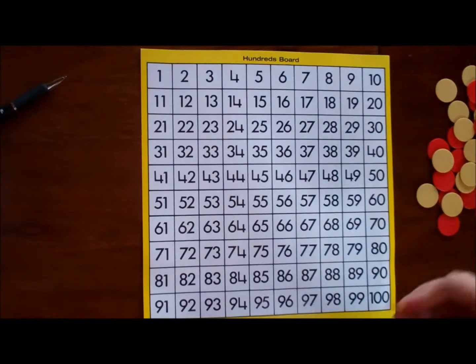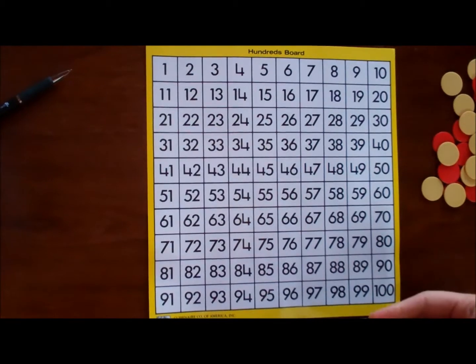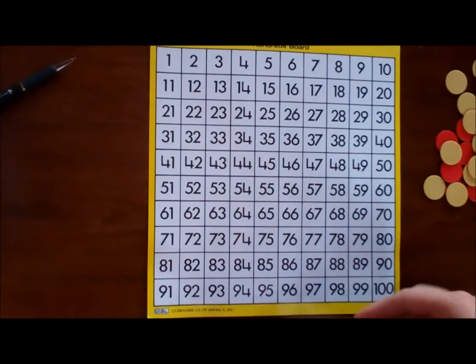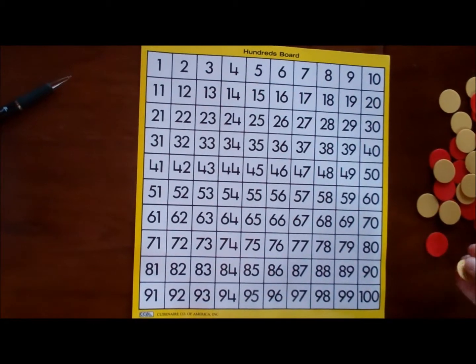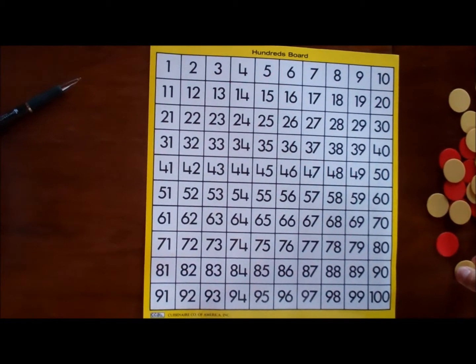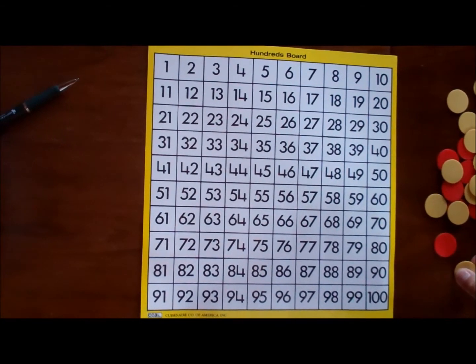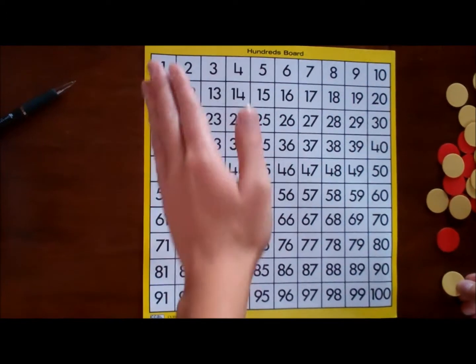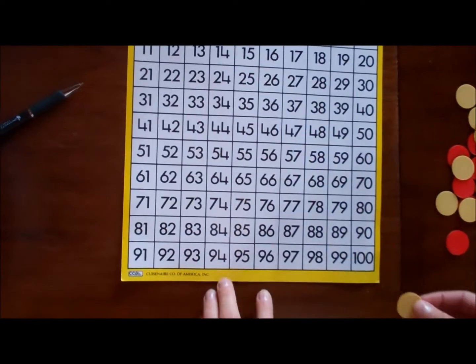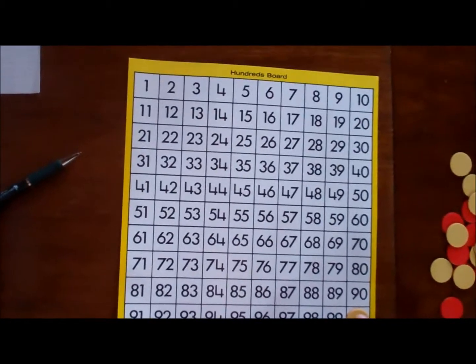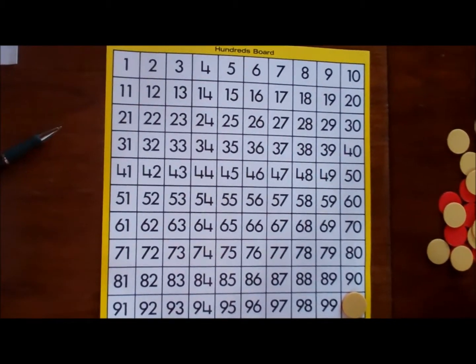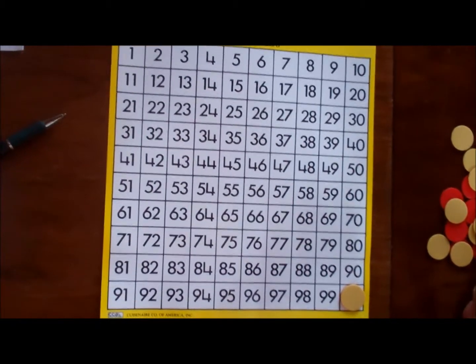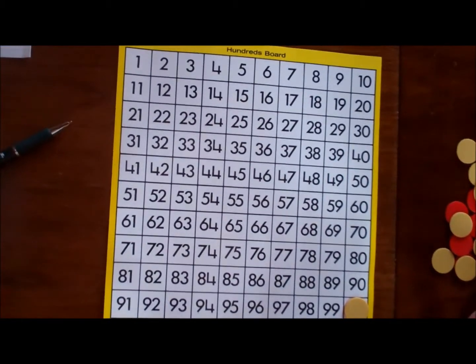Okay, so today we are going to show you how to divide, and we are going to use the hundreds board to demonstrate that. If we want to find out how many 5s are, or how many groups of 5 are in 100, we will want to count by 5s. So we're going to put a yellow marker on 100 just to remind us that that is where we're going to stop. So we're going to count by 5s all the way up to 100 to see how many groups of 5 are in 100.